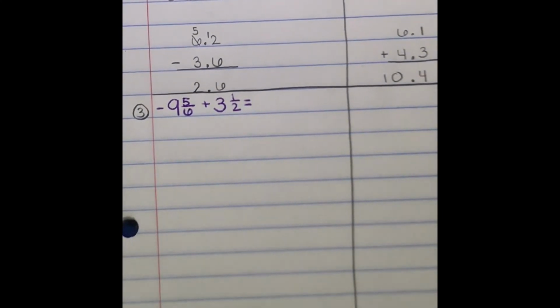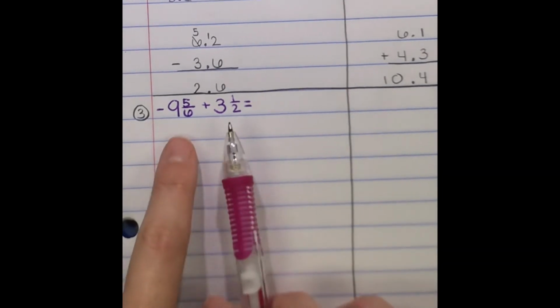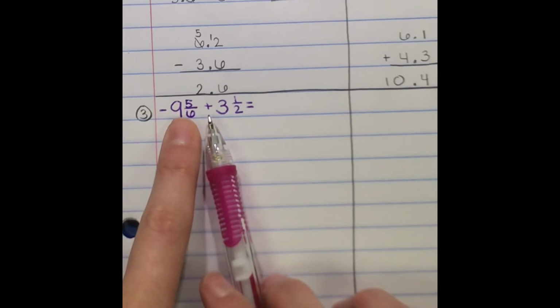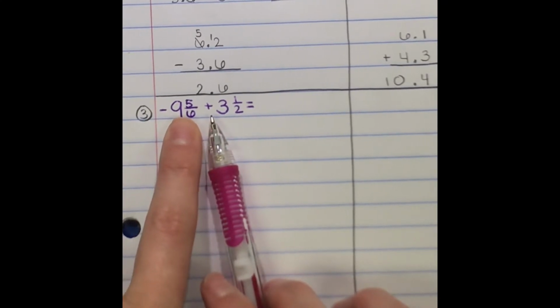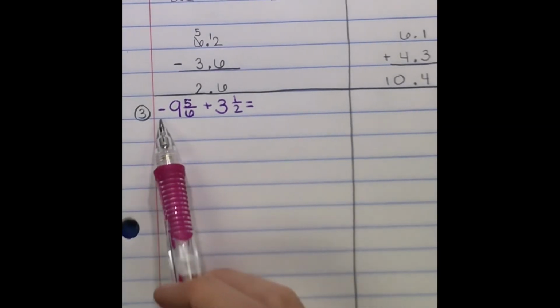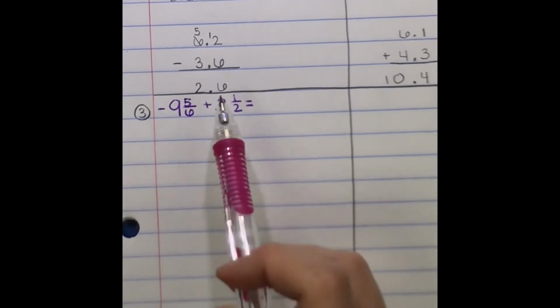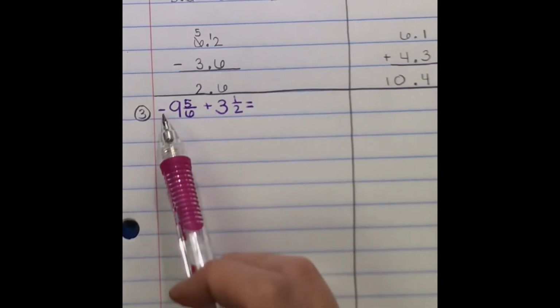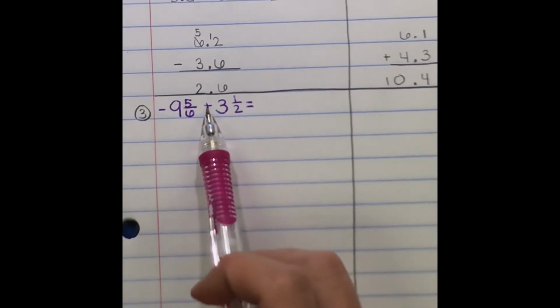Okay, step 1, check for two signs in between the numbers. So I have this number and this number. In between, I only have one sign, so I don't have to change it to 1. It's already one sign. So now I can follow the song. So I have to decide, are these numbers the same sign or are they different? I'm going to look in front of the 9, there's a negative sign. Look in front of the 3, it's a plus sign. They're different. This one's negative, this one's positive.